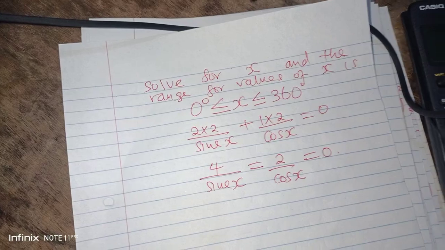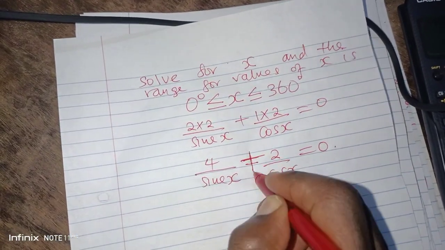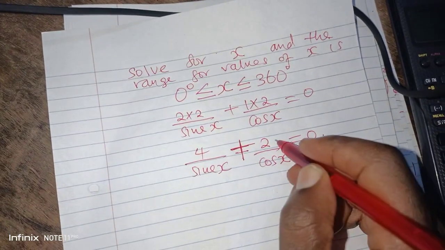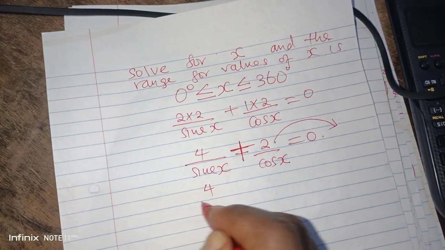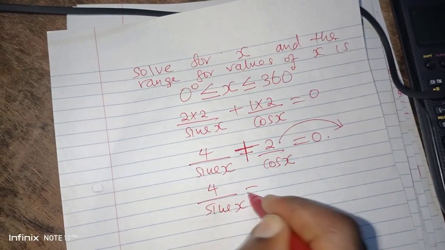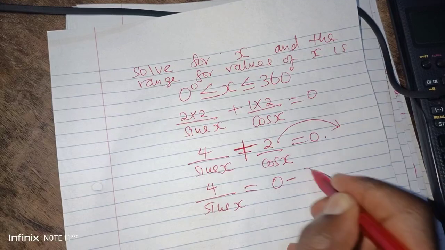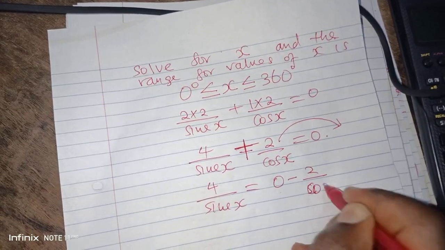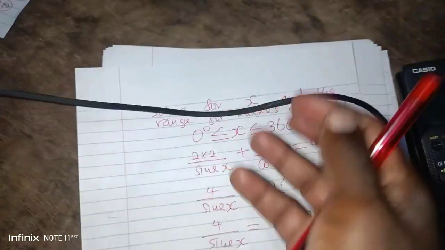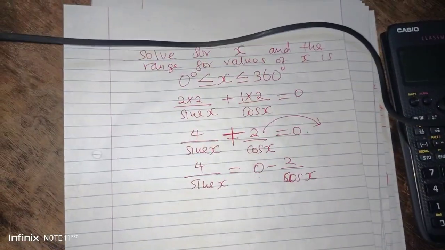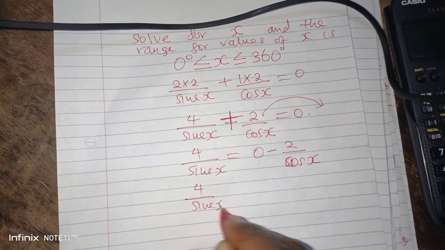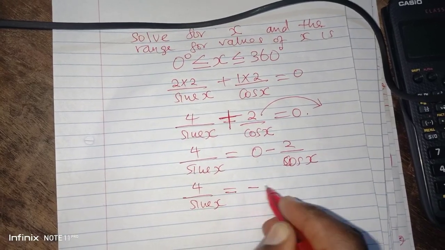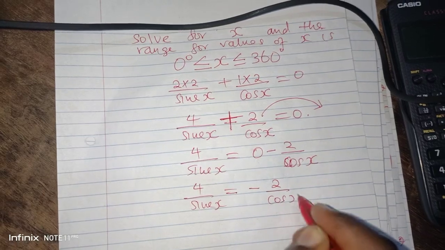And of course, I can decide to actually say this is plus, not equal to. So I can take one of this expression on the other side of the equal sign. I'll be left with 4 over sine x is equal to 0 minus 2 over cos x. Okay, so we will proceed and get the final answer. So I'll then come here and say 4 over sine x is equal to negative 2 over cos x.